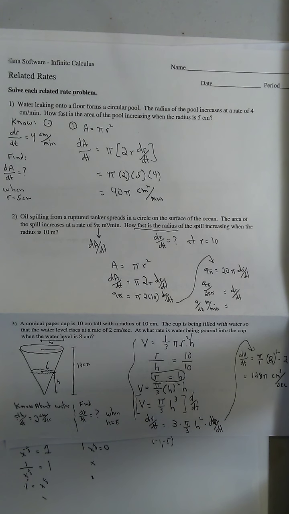Hello there. Here's the solutions to related rates. I just got done talking to you guys, and I just graded your homework and sent it back to you. Your credit was just based upon doing it. But these are good questions to study for the quiz on Friday with.